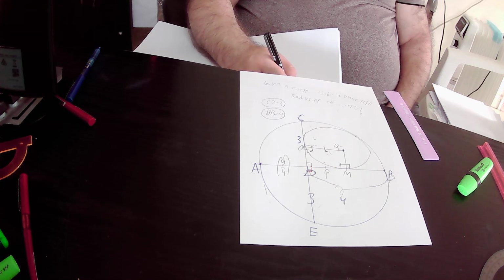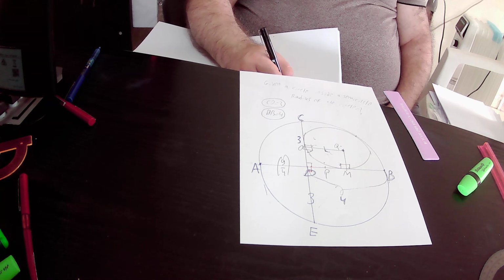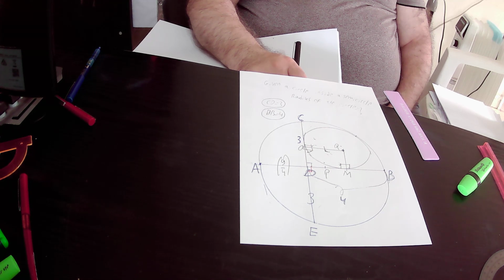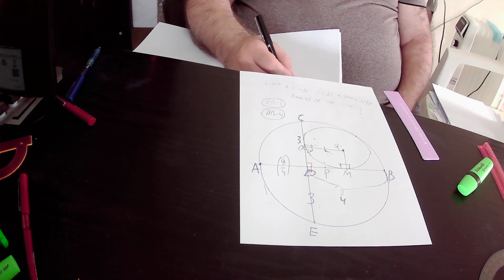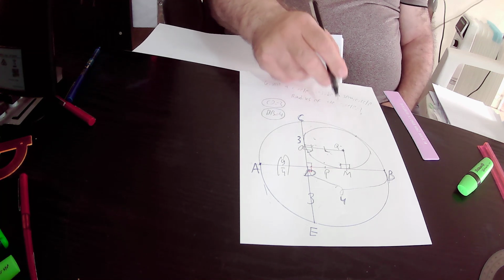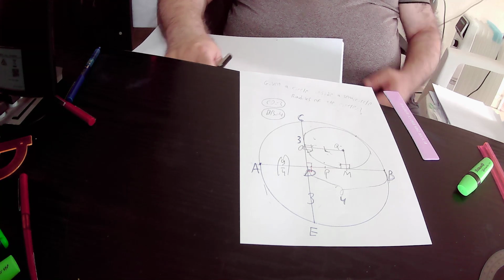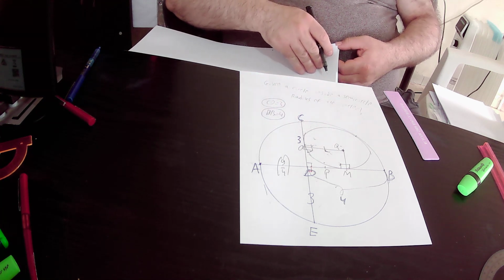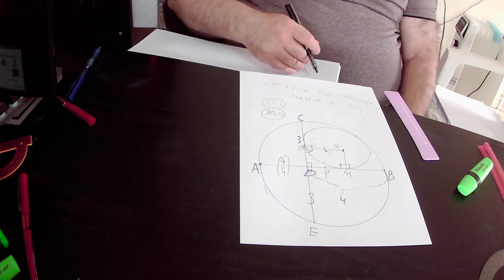In quadrilateral OQDM, we have three right angles, one, two, three, and the sum of the right angles is 90 times 3, which is 270 degrees.